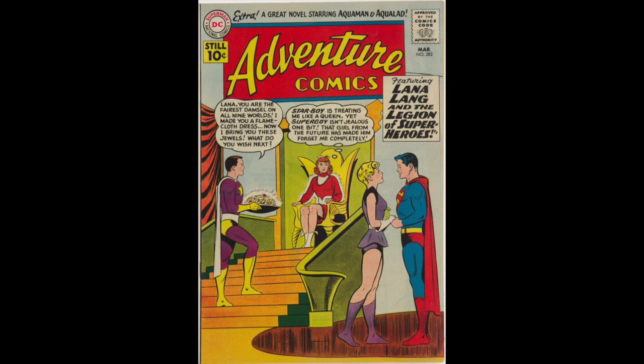And there was a story in the Legion lore where he killed someone in self-defense, but the Legion had a very strict no killing policy, so he was kicked out of the Legion. He is in a romantic relationship with Dream Girl, who we see here, and they leave, join the Legion of Substitute Heroes, and then eventually earn their way back into the Legion.